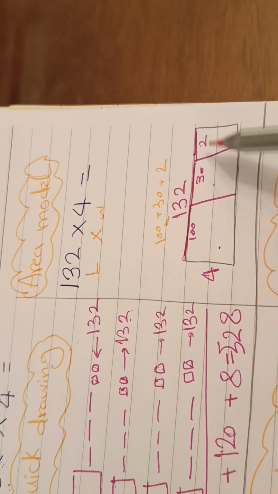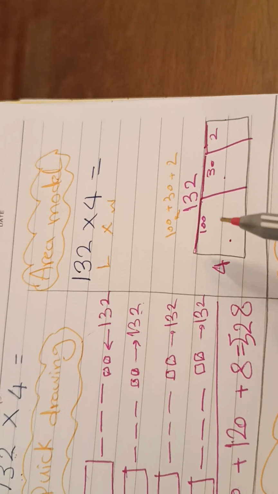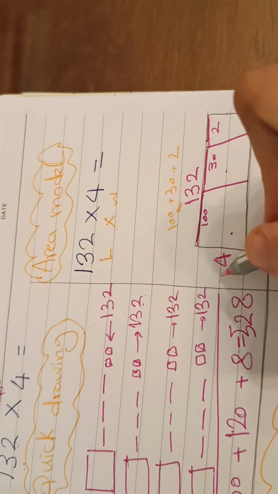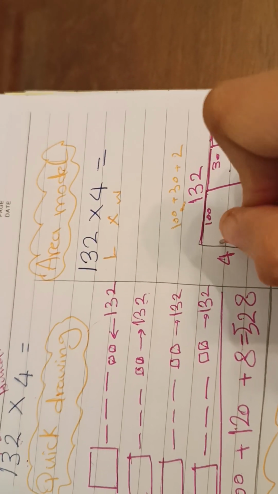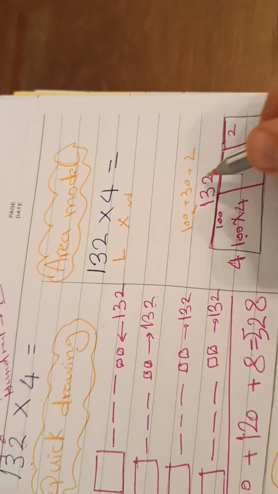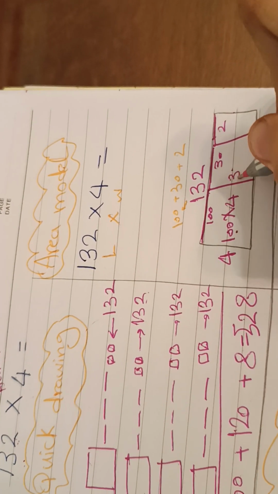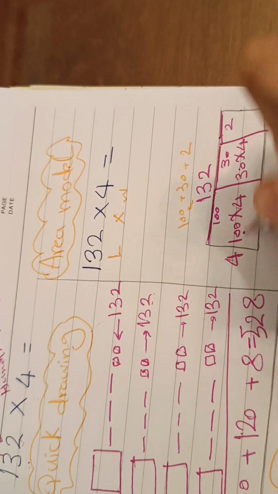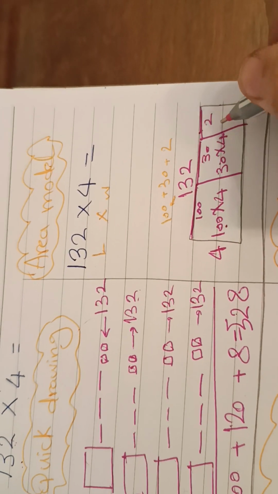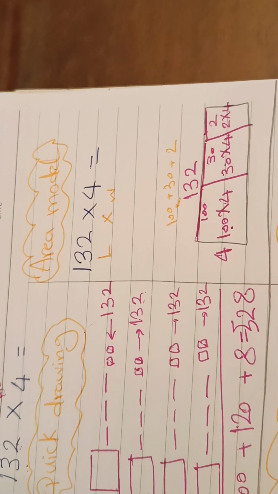Now we have 3 rectangles, and I will get the area of each one. The area is length by width, so I'll say 100 by 4, and in this rectangle I have 30 by 4, and it will be 2 by 4.